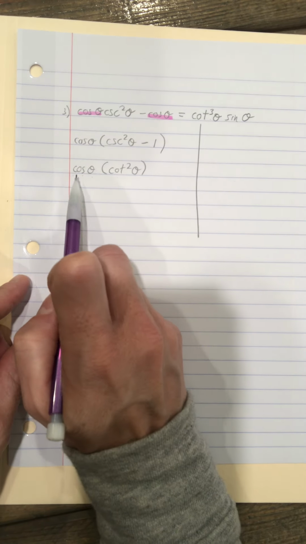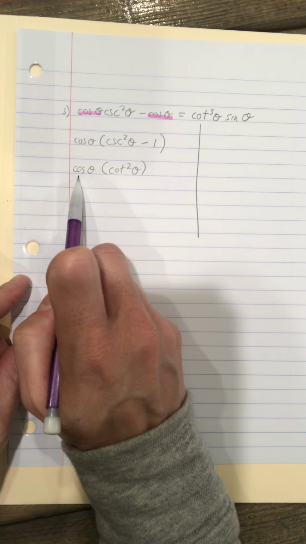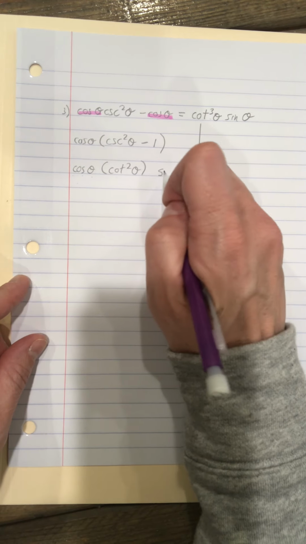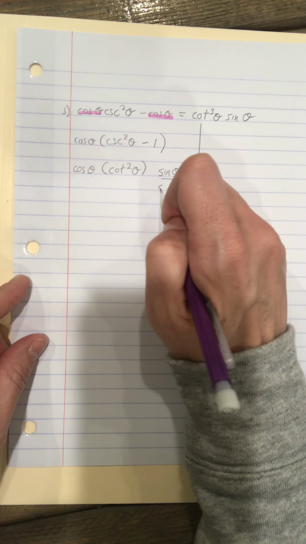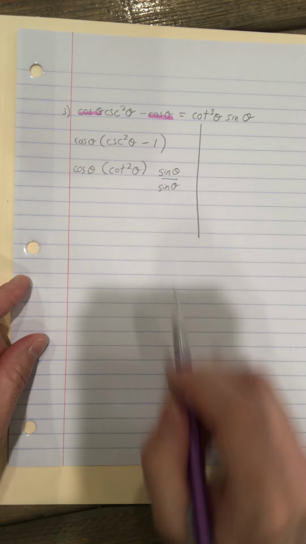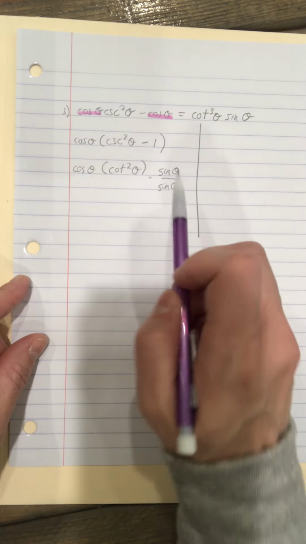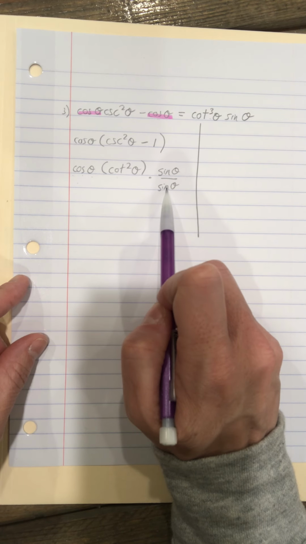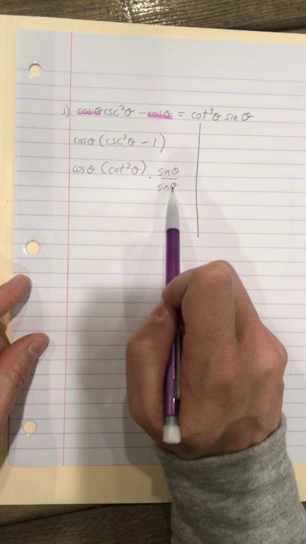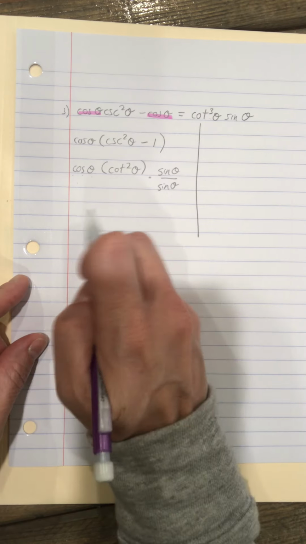Well, let's think about that. How can I get a sine in the bottom here? I can multiply my numerator and my denominator by sine theta. Now, the reason I can do that is anything over itself is 1. So now if I do this, I can leave my sine there, and I can rewrite this.